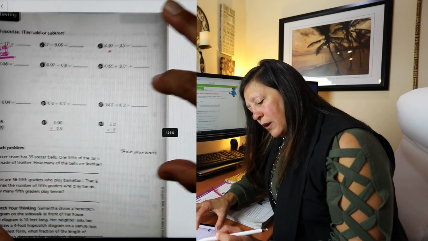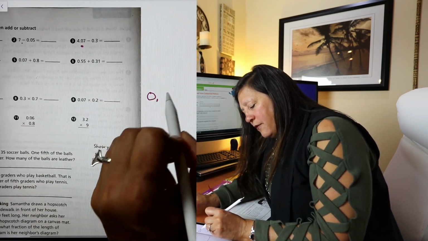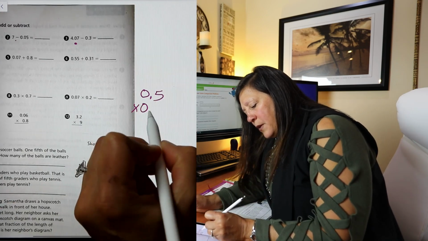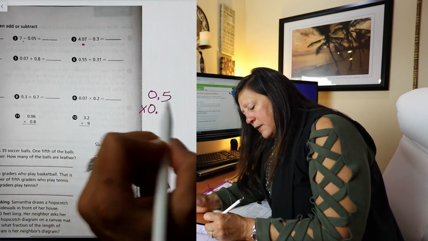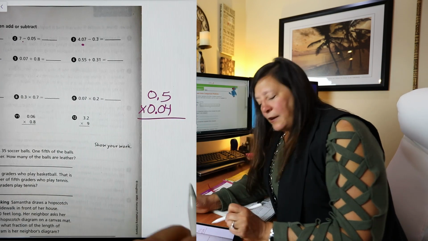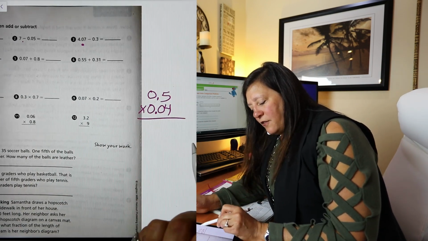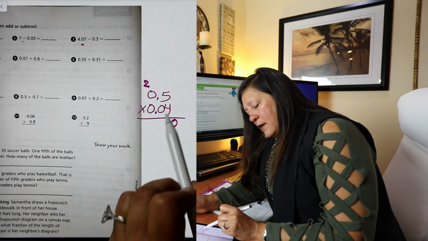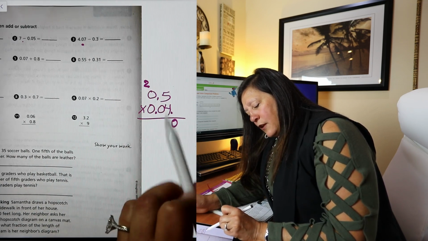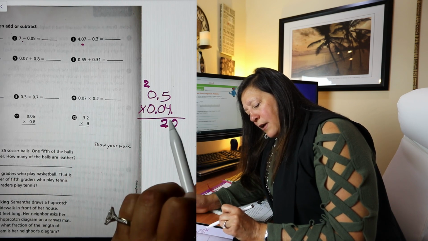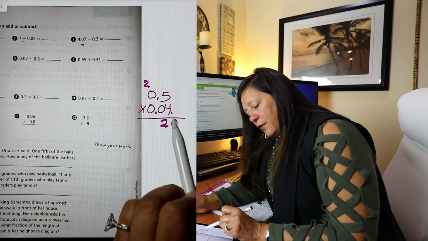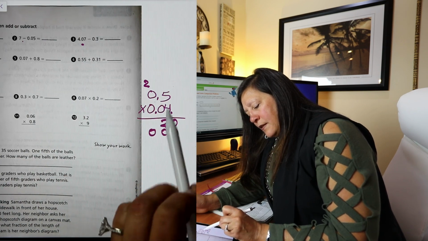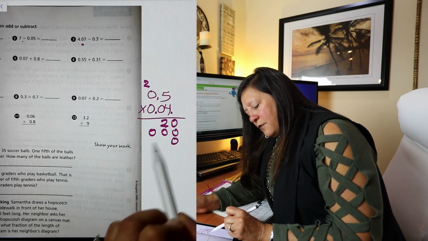Okay, so let's do one for example. 0.5 times 0.04. Okay, I don't need to line the decimals up. I just need to do my math. So 5 times 4. All right, 4 times 0 and then 2. Okay, now I am moving over to the second one. So I need to add a 0, 0, 0. And then my third digit there, add 2 zeros.